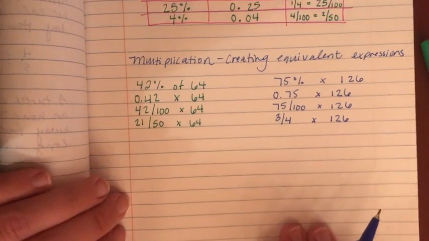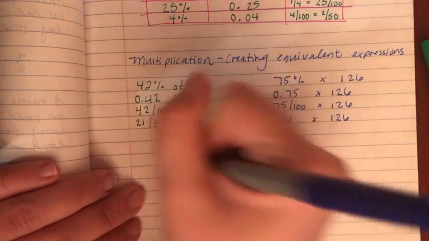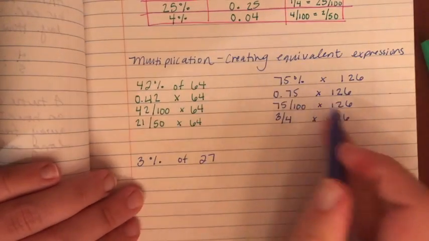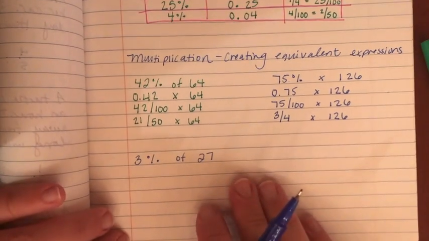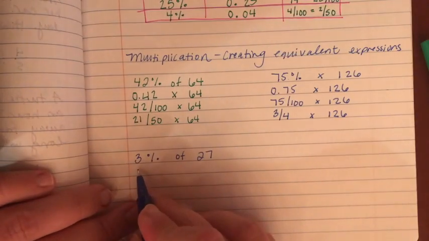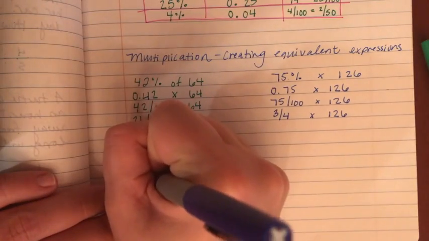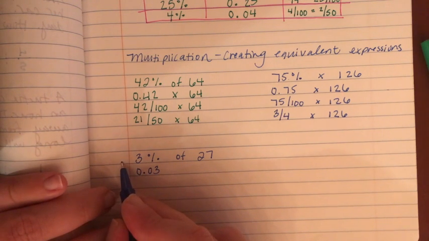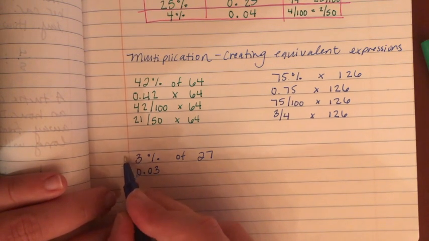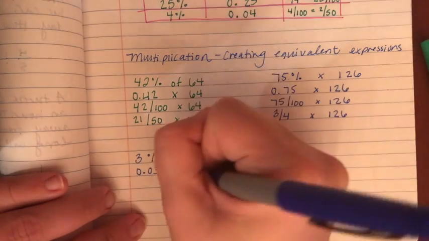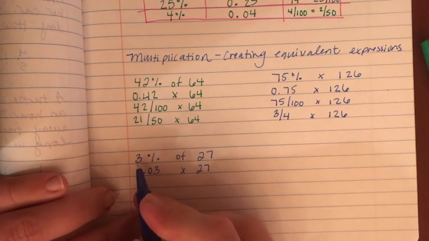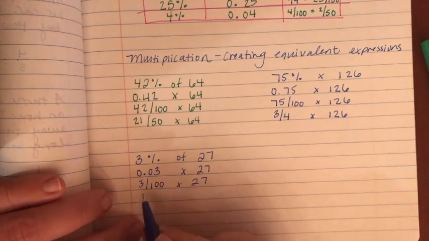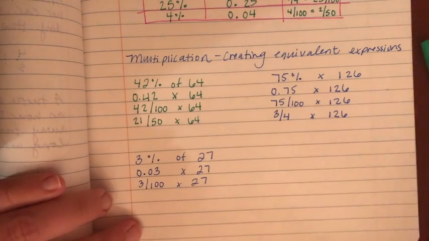Okay, let's do 2 more. Let's do 3% of 27. And obviously all these we could solve. We don't need to do that today. We'll do that tomorrow. So first thing is I can convert this to a decimal and rewrite it. It's not 0.3, that would be 30%. I have to move it in twice. Since it ends up here and I moved it in twice, I'd have to add a 0, which gives me 0.03 times 27. 3% is also 3/100. 3 is not a factor of 100, so that's the simplest version.